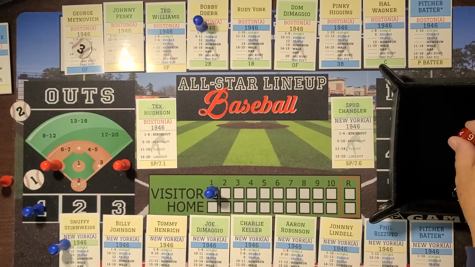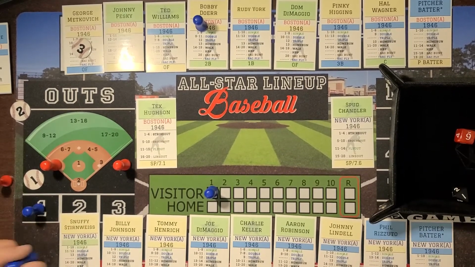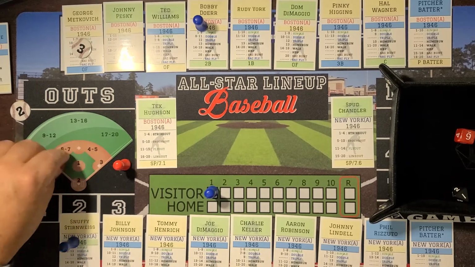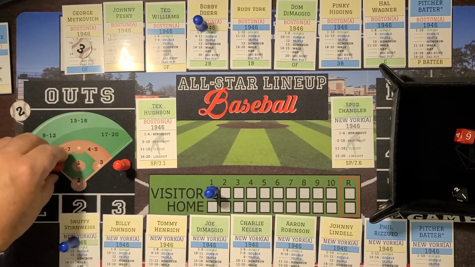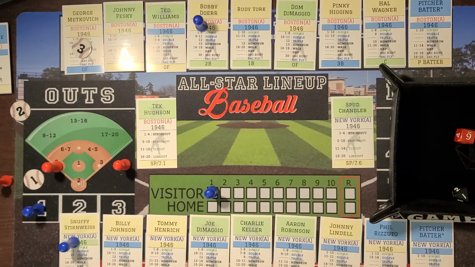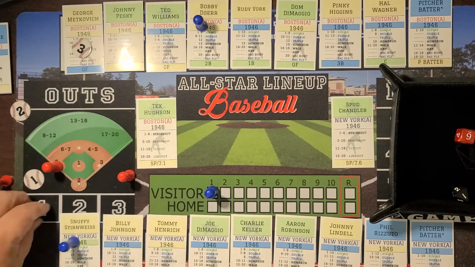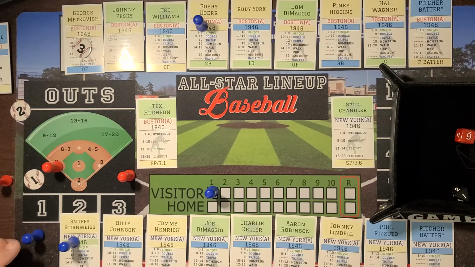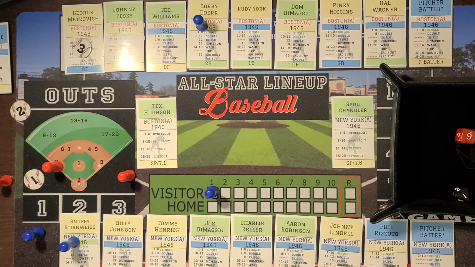Let's say we have a runner. Let's say the Yankees are up, and in that situation we have Sternweiss over here on third. He's on third, nobody out, ball hit to left field. I want to make sure I tell you guys it right. I'm not a 1946 expert, so I'm looking these up real quick.